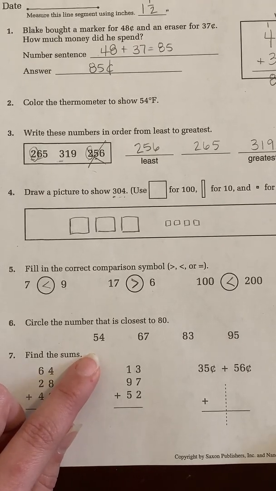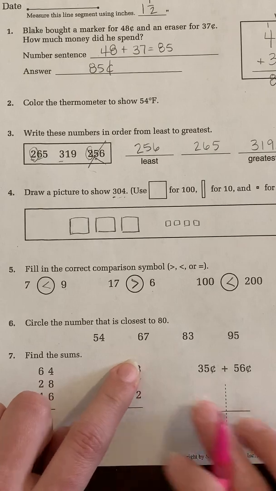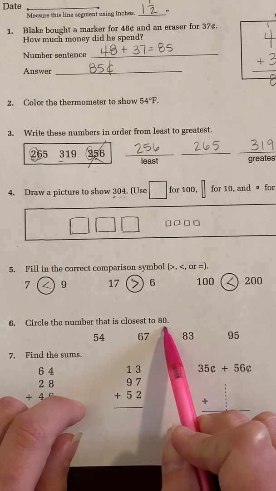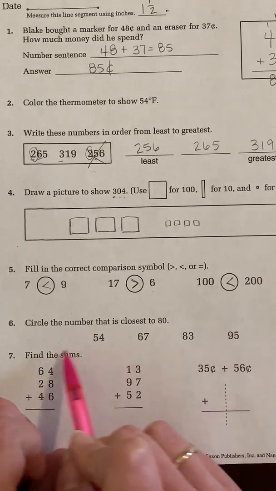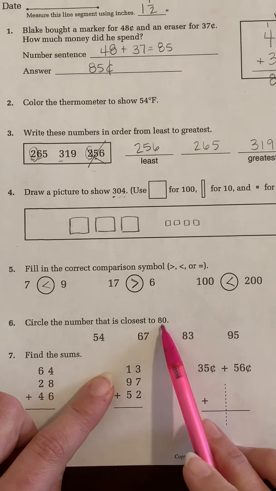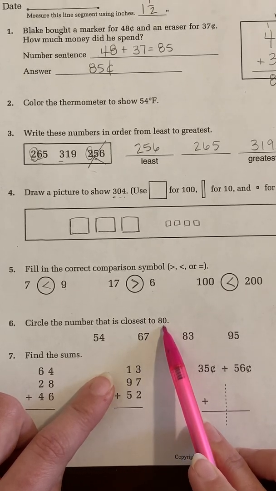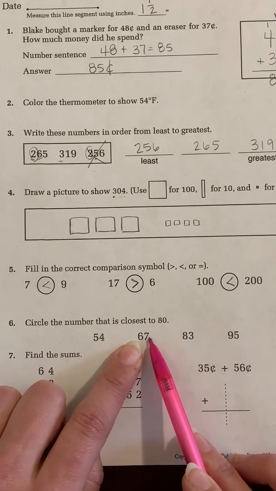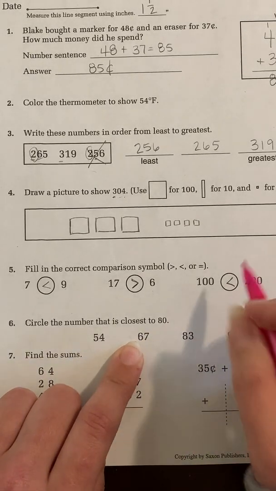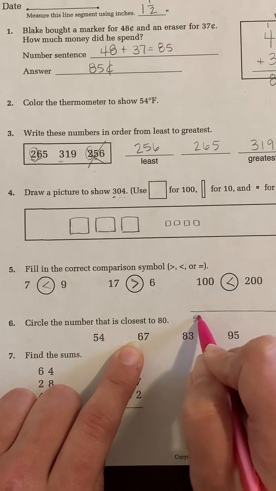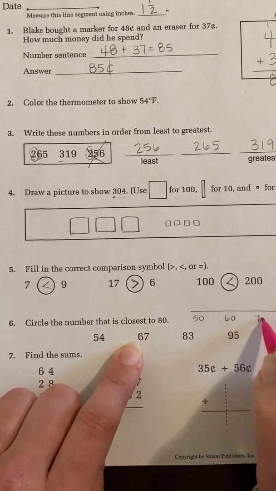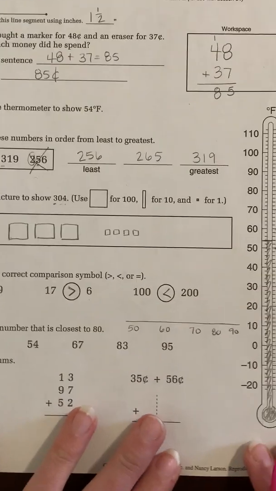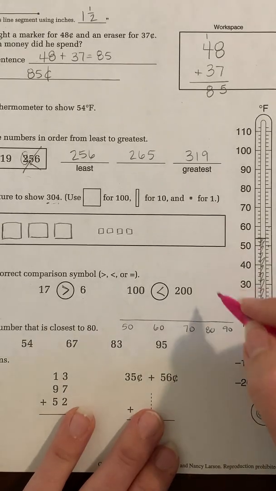A few more. Circle the number that is closest to 80. Look at all 4 of our numbers. We have the number 80. Think of it as a big, long number line. Which number would be the closest to 80? Well, we got 54, 67, 95. If I was to do 50, 60, 70, 80, 90. I have 80, it's right here.